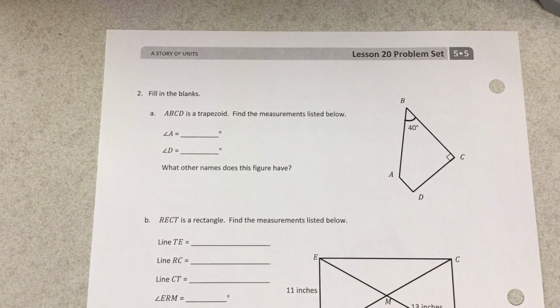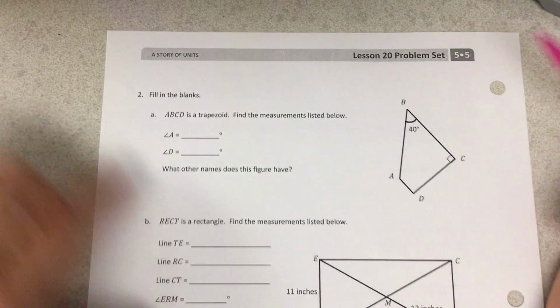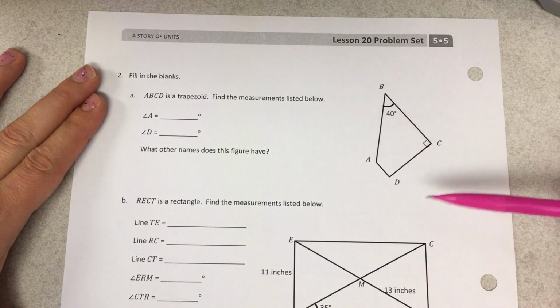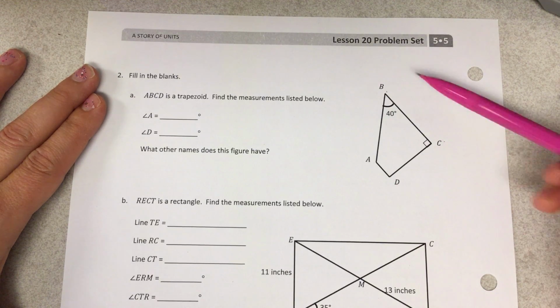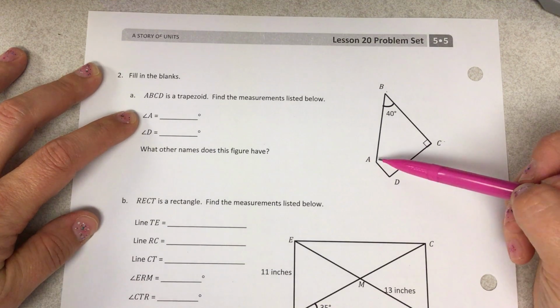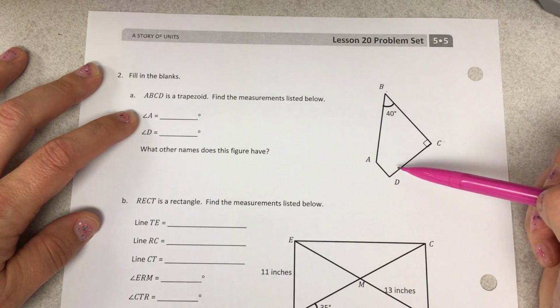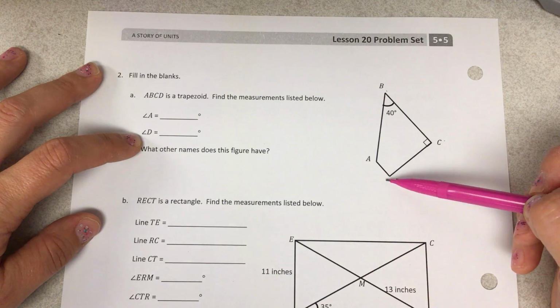All right, so right now what we're going to be doing is taking a look at some of these shapes and being able to fill in the blanks with what the measurements are, okay? So this one, we've got a trapezoid. Here's our trapezoid, and we've labeled it A, B, C, and D, and it says to find the measurements listed. So it wants to know the degrees for angle A, and then on D, it wants me to know the degree for angle D.